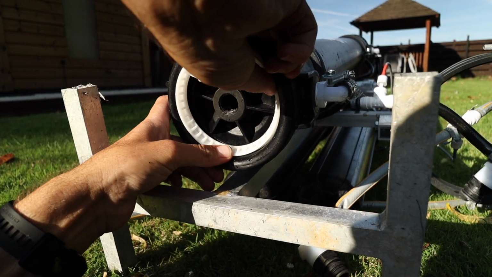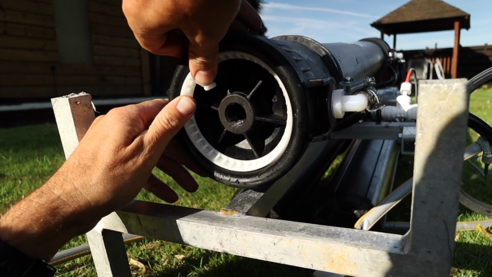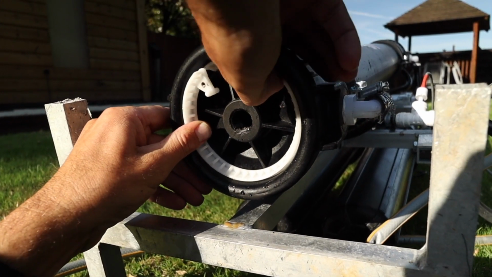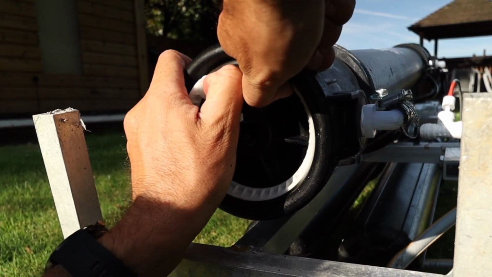The next stage is to refit the white plastic clip. You'll be able to work out how it goes on top of the end cap, and then you're going to have to press in firmly and you'll hear it snap into place. It's not easy to do, so just persevere with it.